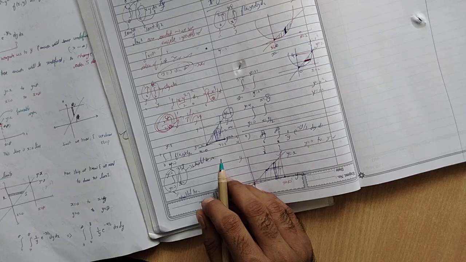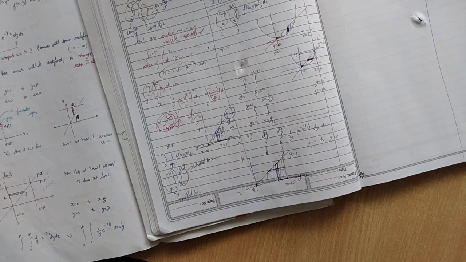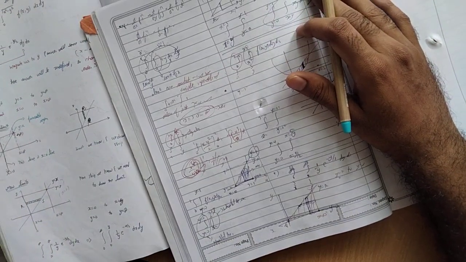I'm doing it the right way, but I think I'm just confusing you. This is the favorable region.